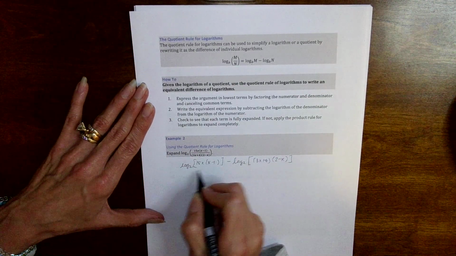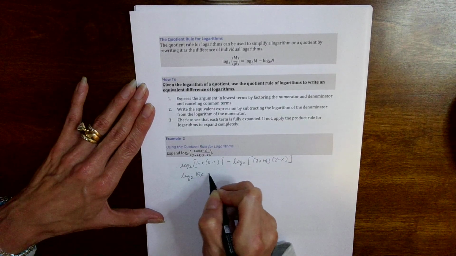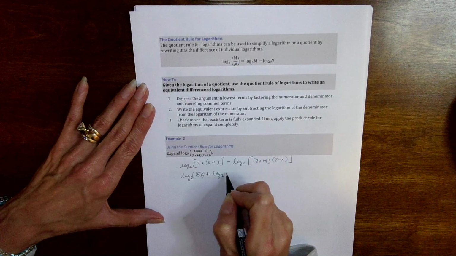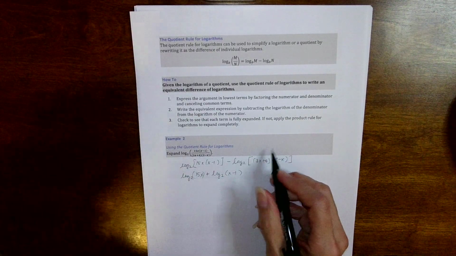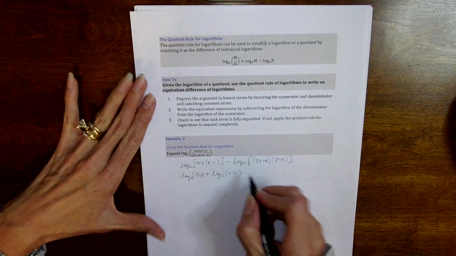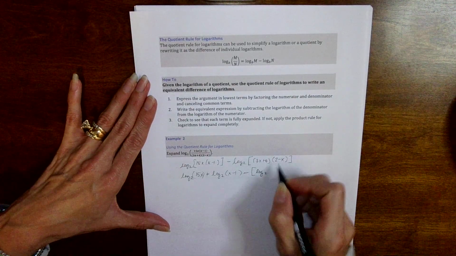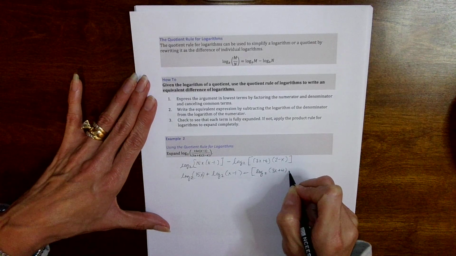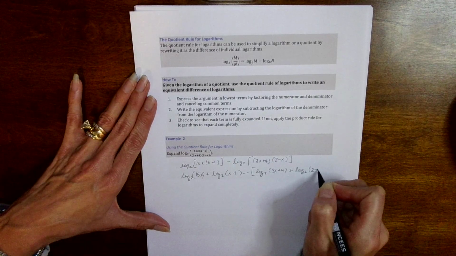And then this is multiplied, log base 2, 15x plus log base 2, x minus 1. This is multiplied, so that's addition, but keep this minus here for everything. Log base 2, 3x plus 4, plus log base 2, 2 minus x.